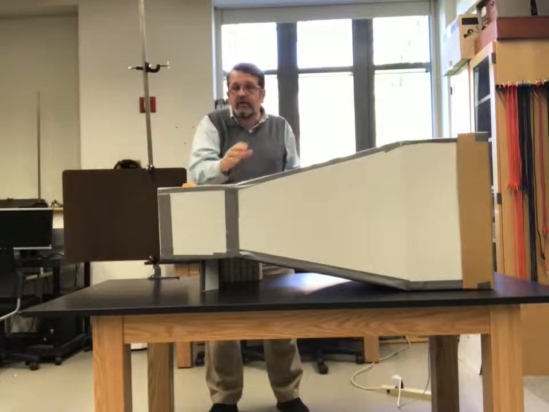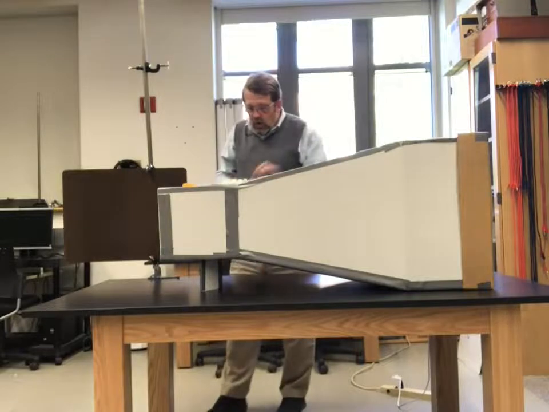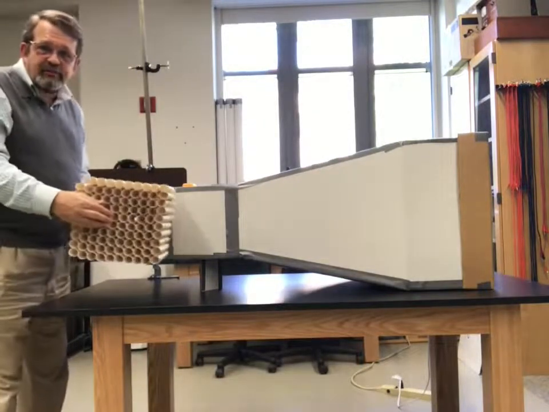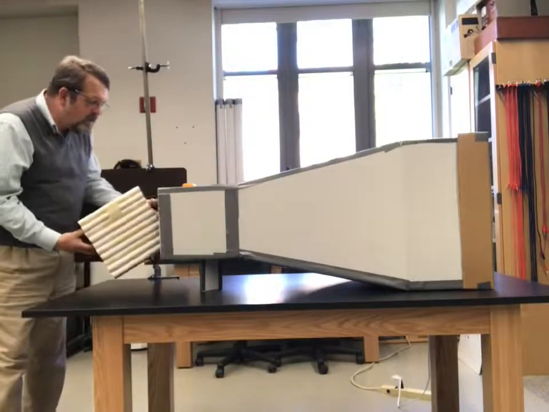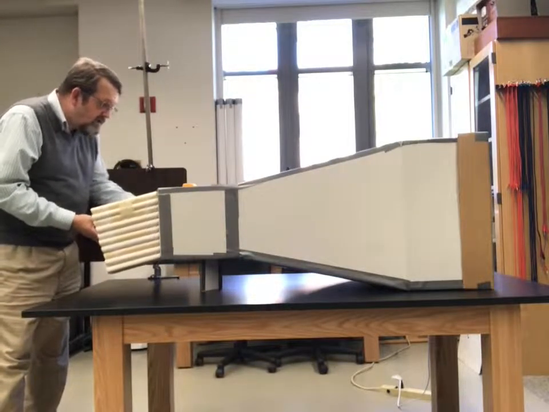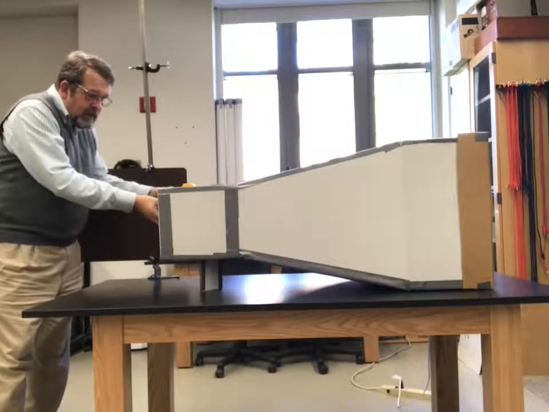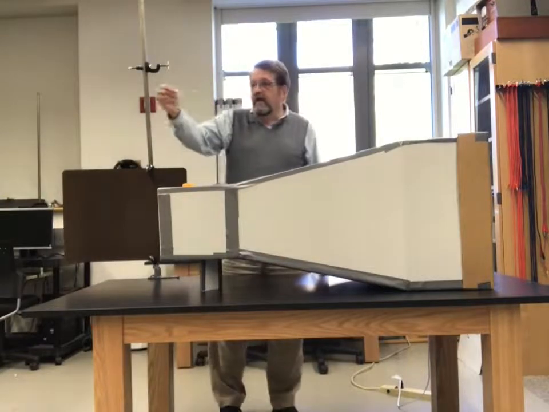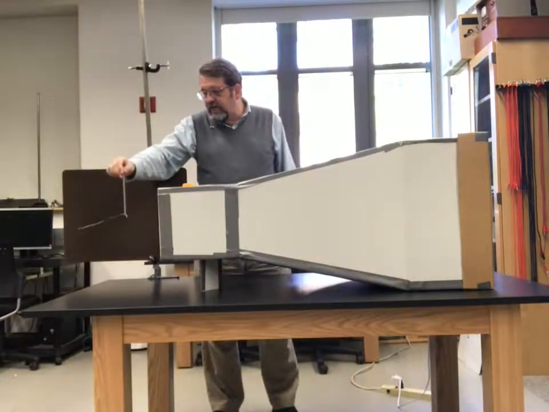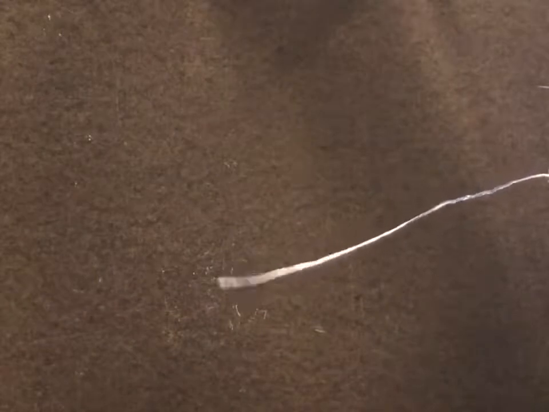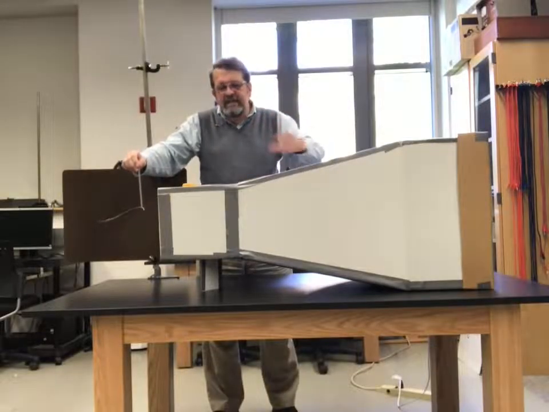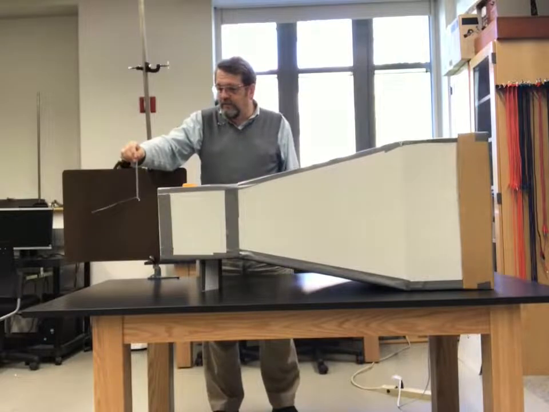So to get a much smoother airflow, we insert this set of tubes that we've made out of paper, and we put it in here, and the tubes straighten out the airflow so that if I hold this string in the airflow, we see that it's much steadier, it's not nearly as turbulent. The turbulent whirls and eddies have been sort of straightened out by the tubes.